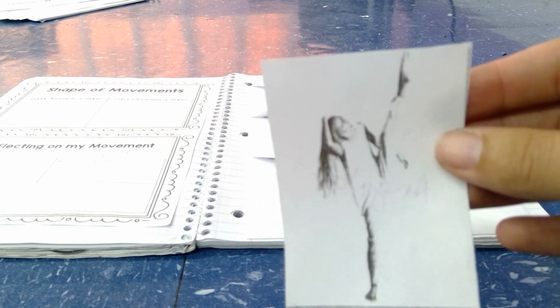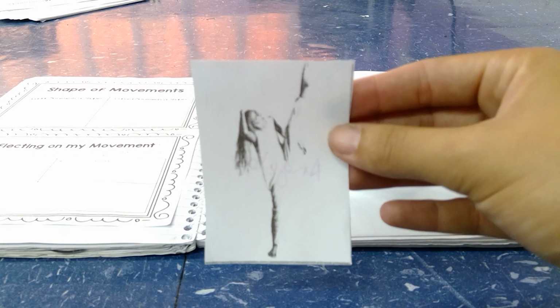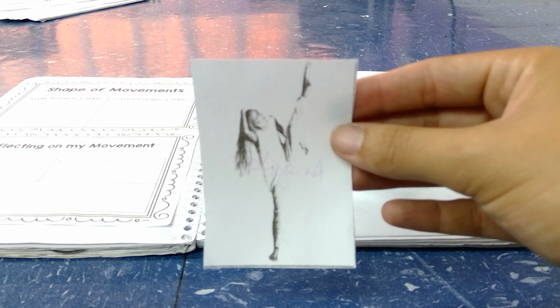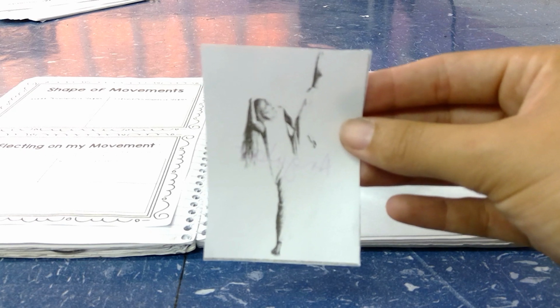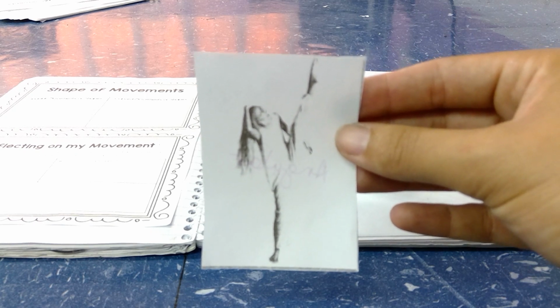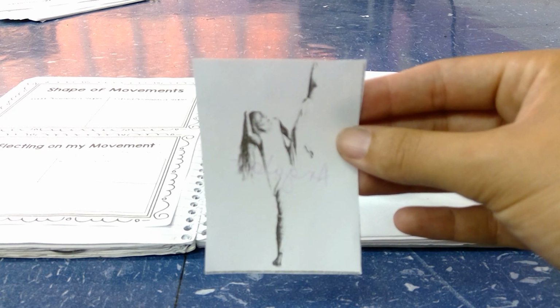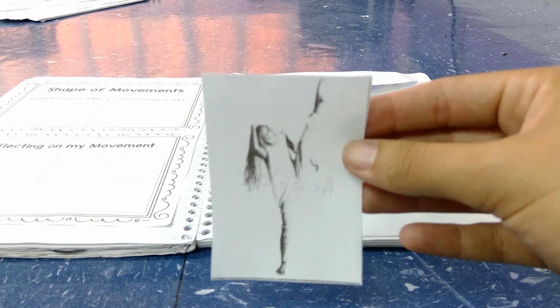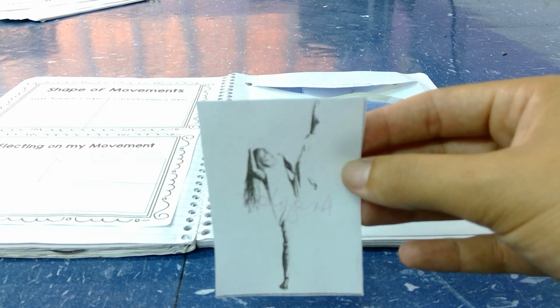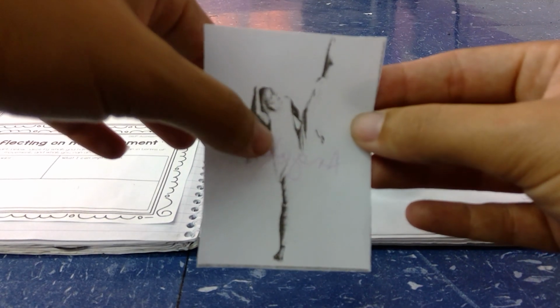Now, can you guess what this one is? Angular or curved? It's the last one. Yep, it is angular. She's the only one who's really displaying full-on straight legs. Of course, it could also be considered as asymmetrical or even geometric. However, this is more of an angular thing. Everything is pretty much straight. Even her arm is bent, but there's a straight line.